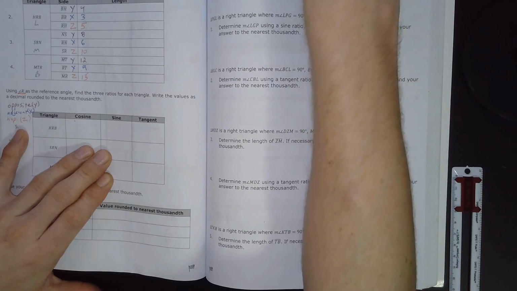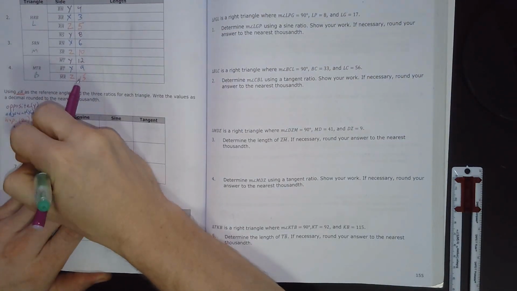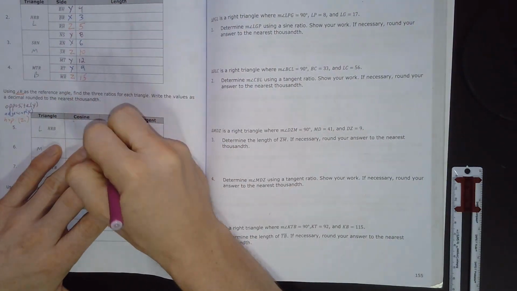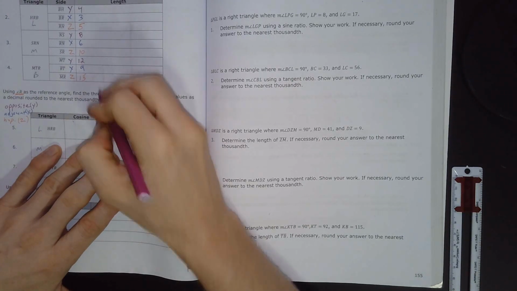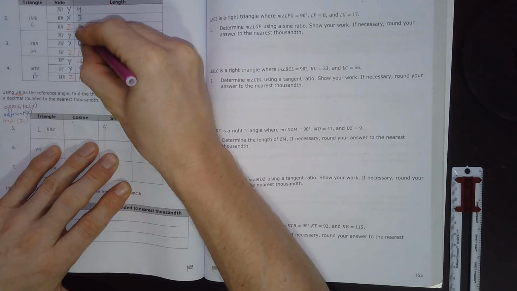Right, so for the little triangle, this is little, medium, big again. So we're gonna start with this one. It's gonna be 4/5. That's our opposite over hypotenuse.